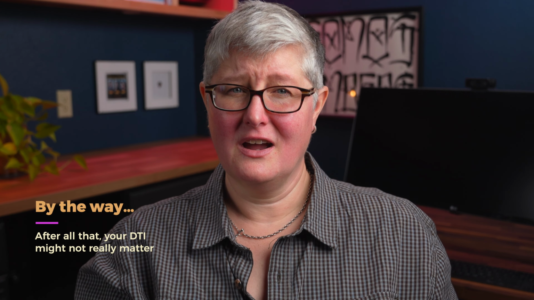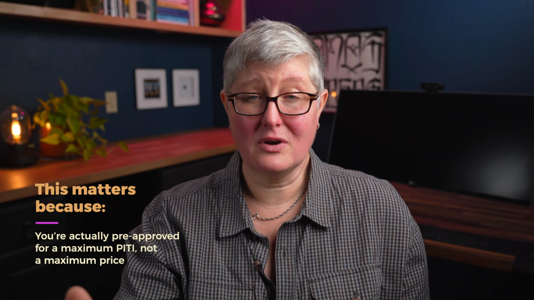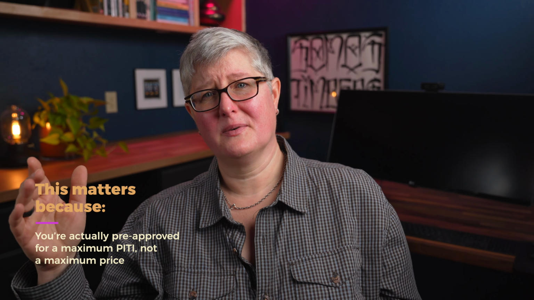Another important aside, when a lender writes a pre-approval letter, and this is a really important one, we almost always say you're approved up to a certain purchase price and a certain loan amount. But that's not really the case. If you think about all the math we just went through, you're actually approved for a maximum PITI. If you're shopping anywhere near the maximum amount you can qualify to borrow, it's tremendously important to understand what the maximum PITI is.